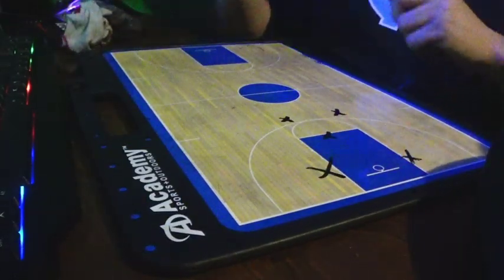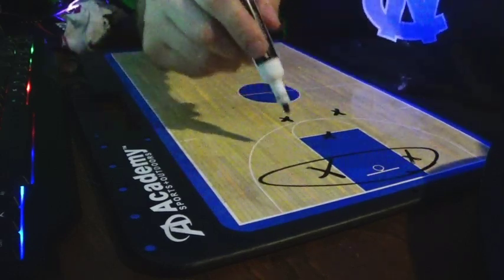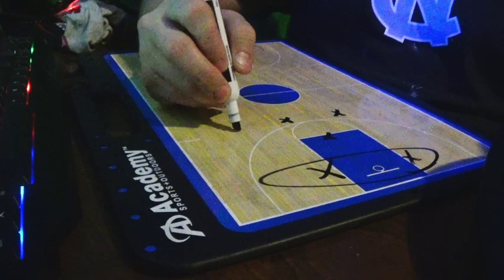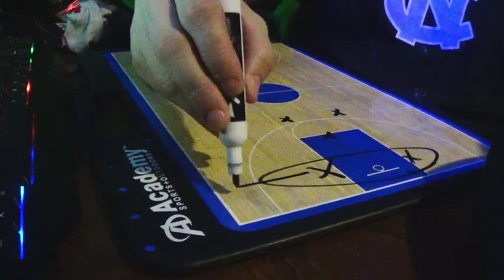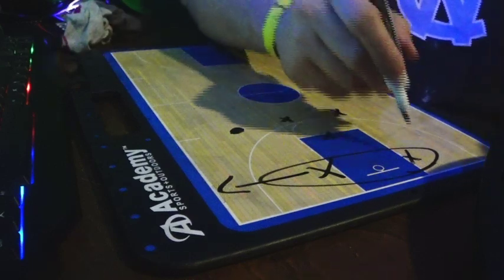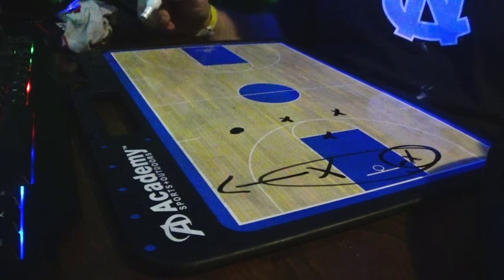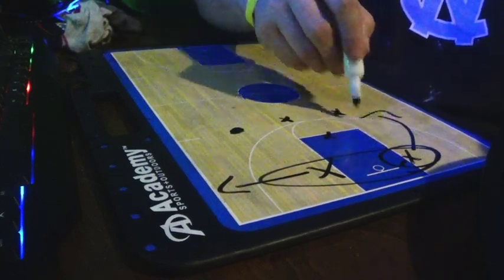Okay, so here's the rules for these guys. Okay, ball ends up on your side, you flash out. That has not changed. Okay, if you are away from the ball, you need to find an open reversal spot.